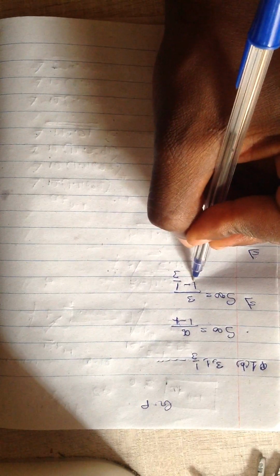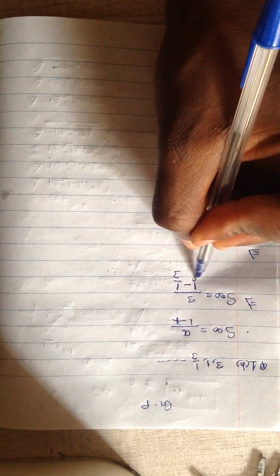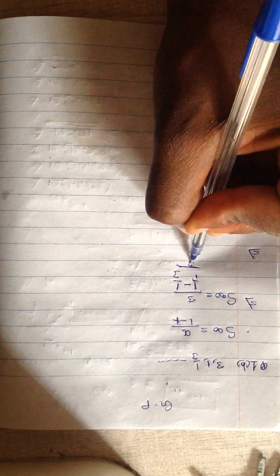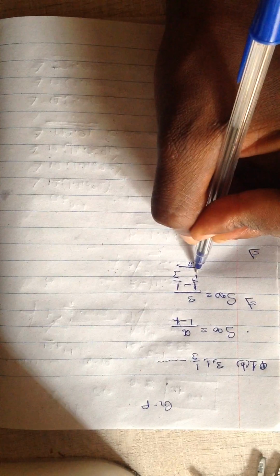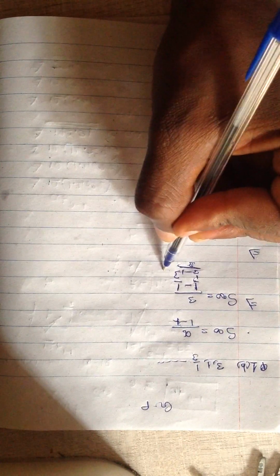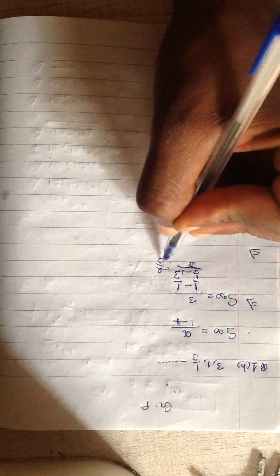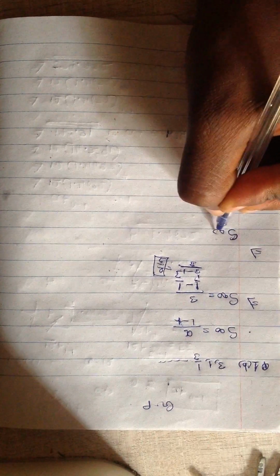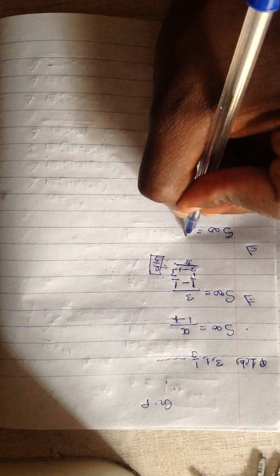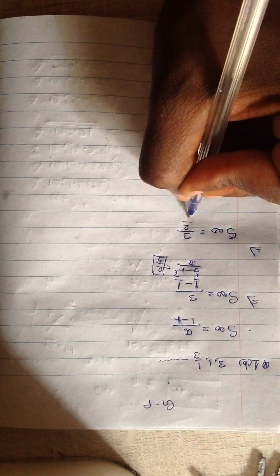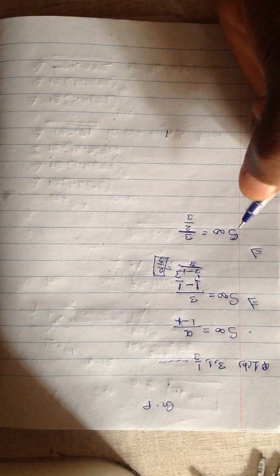Since this is a fraction and this one is a whole number, it will be over 1. What is the common denominator here? It is 3. 1 into 3, that's 3. 3 by 1, that's 3. Minus 3 into 3, it's 1. 1 times 1, 1. So what is 3 minus 1? That's 2 over 3. So the sum to infinity is equal to 3 over 2 over 3. This is the main division that we're having.